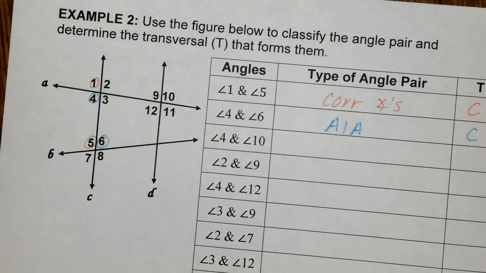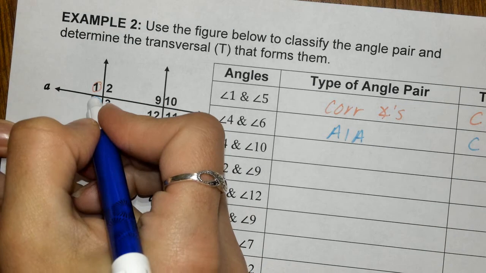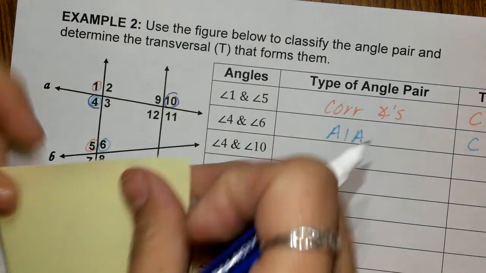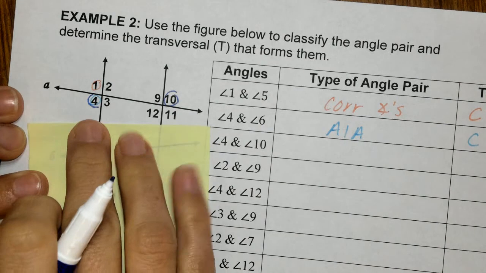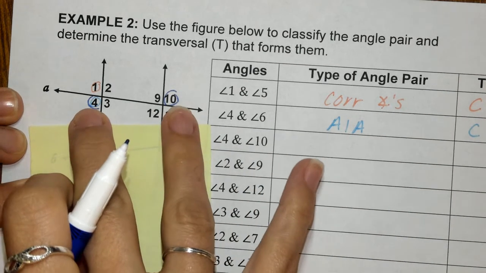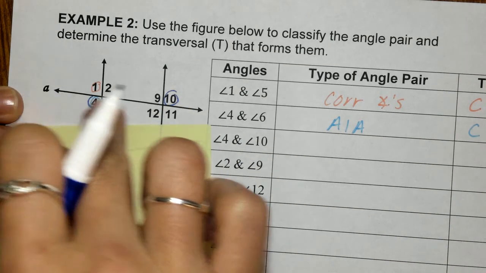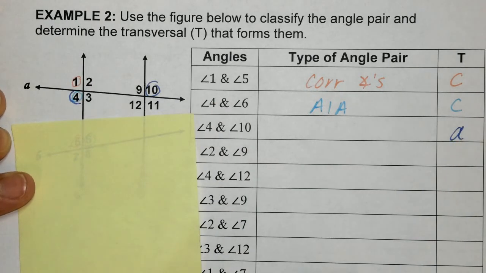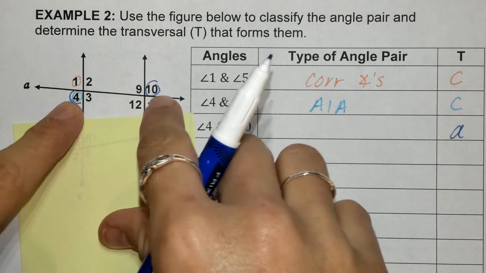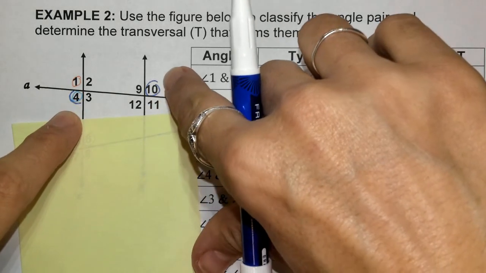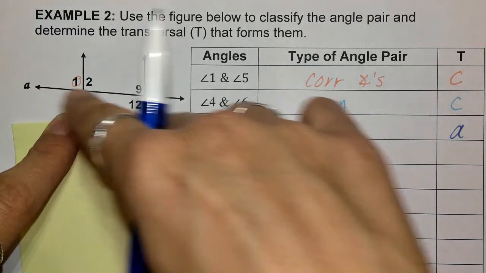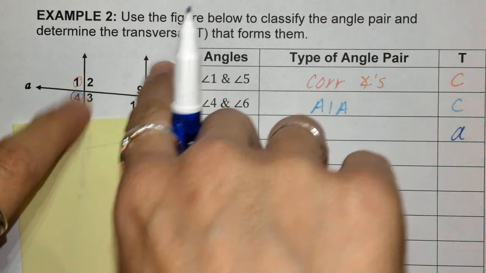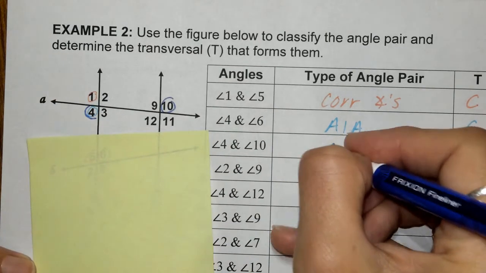Our next pair of angles, angle 4 and angle 10. Look at that, we get to cover this guy up now. So which line do both of those touch? Which one goes through the other 2? A. So now the transversal has changed to A. We take a look at the angle 4 and angle 10. They're on opposite or alternate sides of transversal A, and they're on the exterior. So alternate exterior angles.